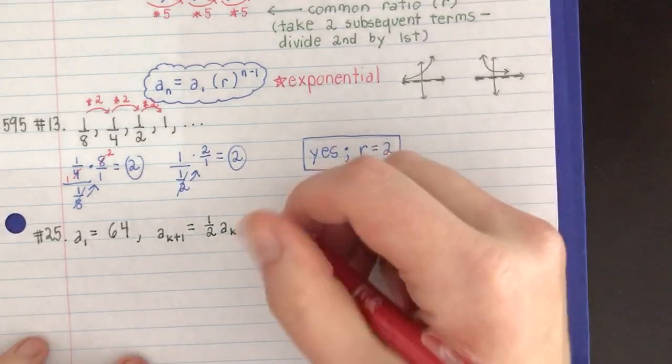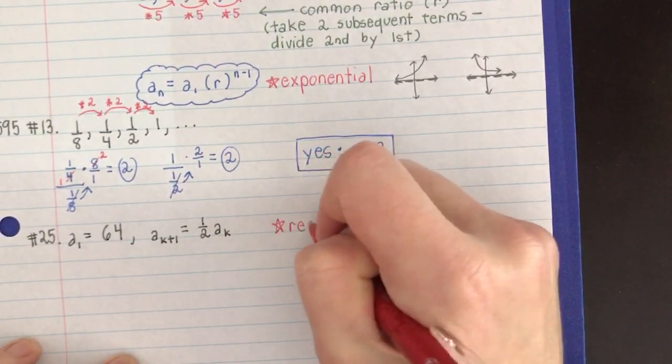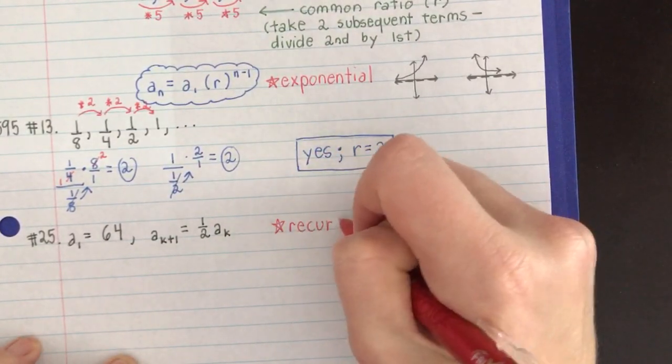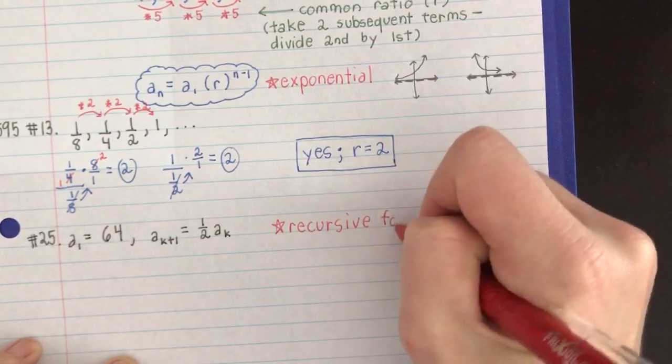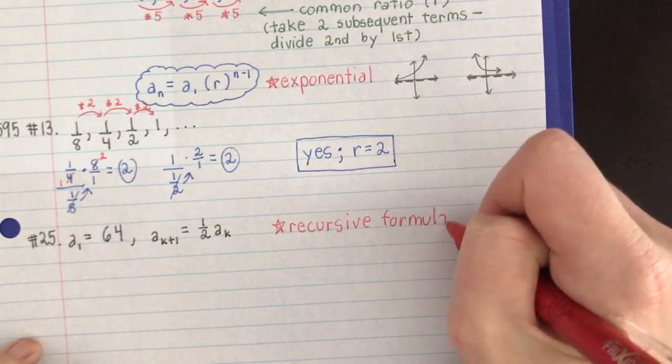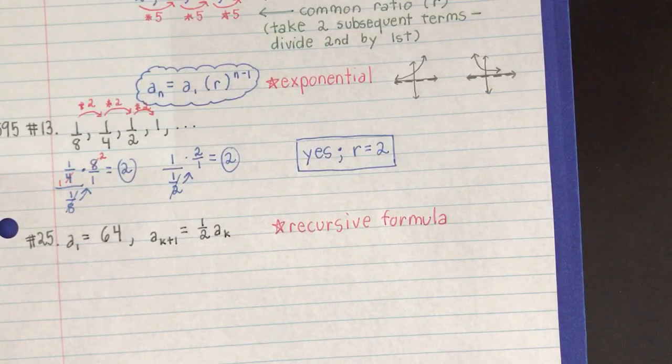So remember that this is called your recursive formula, because to get the next term, you always need the previous term.